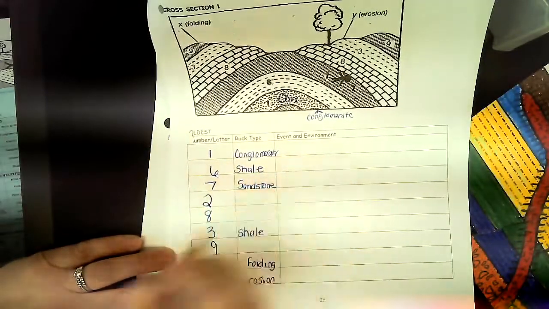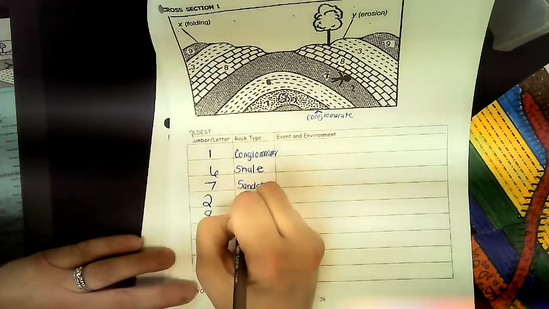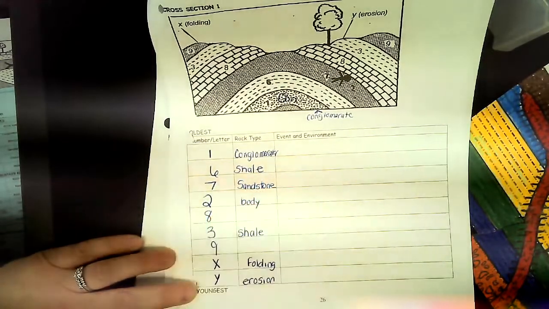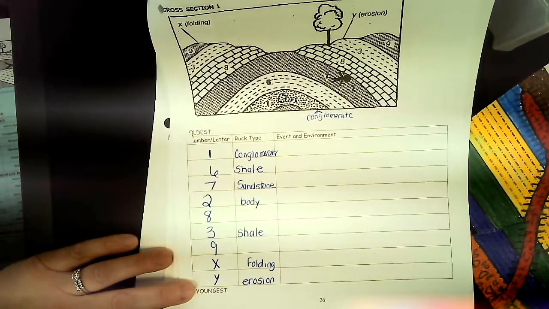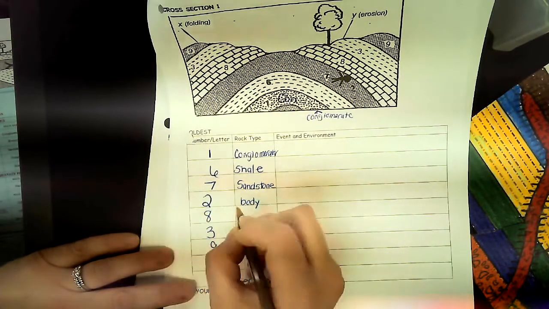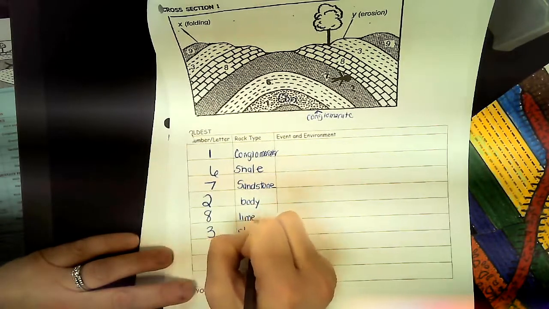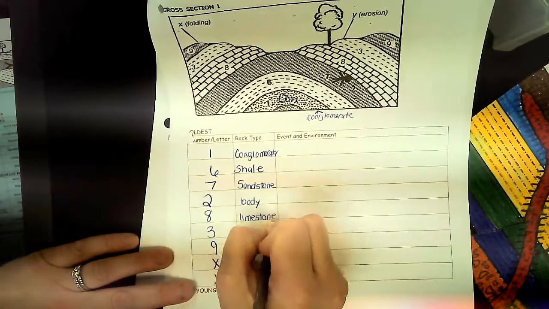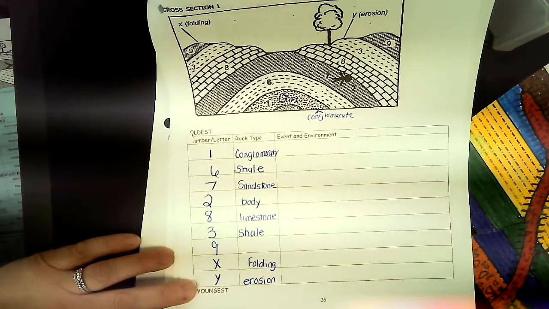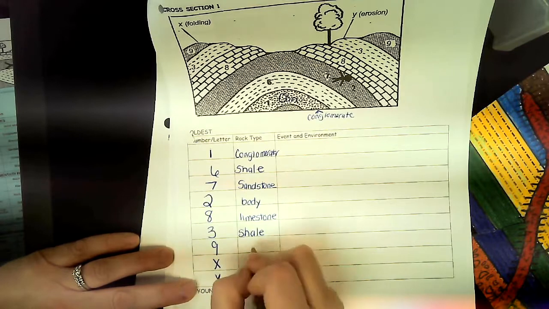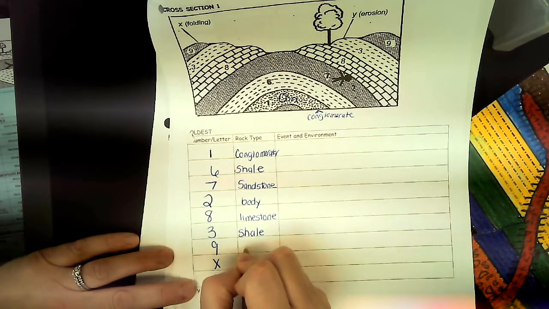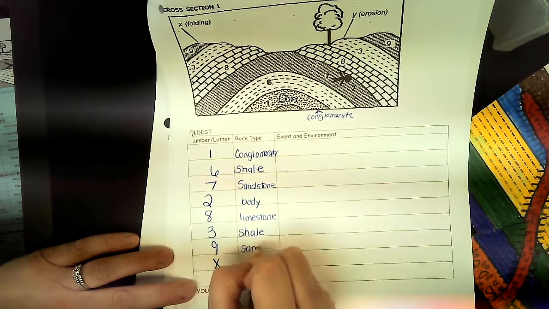Again, this is right off of page 7. How about 2? Oh, that was the body. 2 is the body. 8, which are bricks. I wrote bricks. Sorry, that was my fault. We already said 3 was shale and 9 again is polka dots, sandstone.